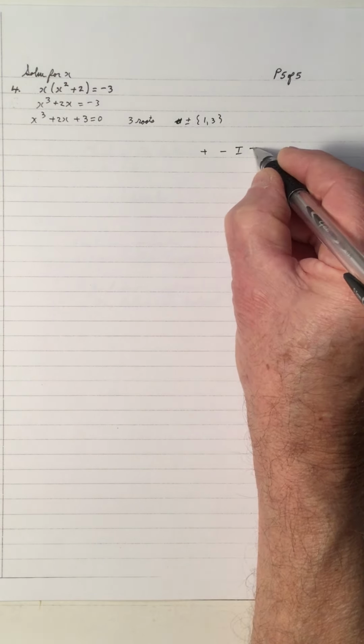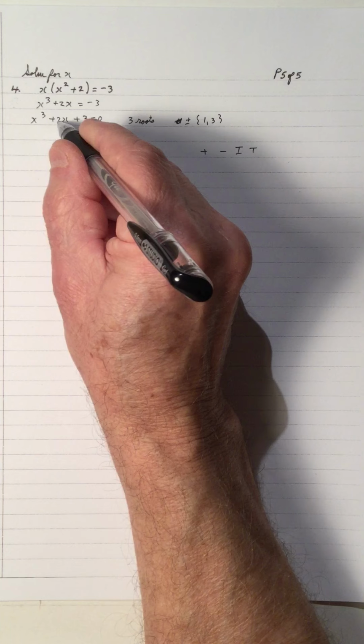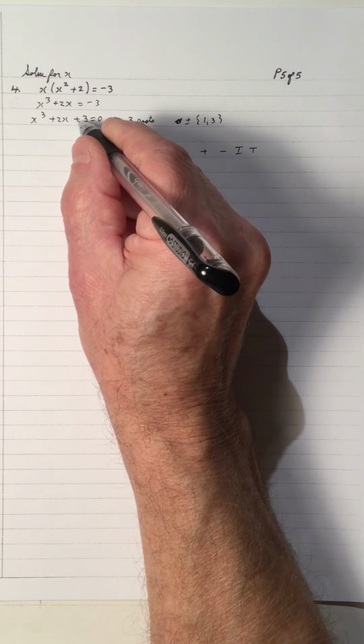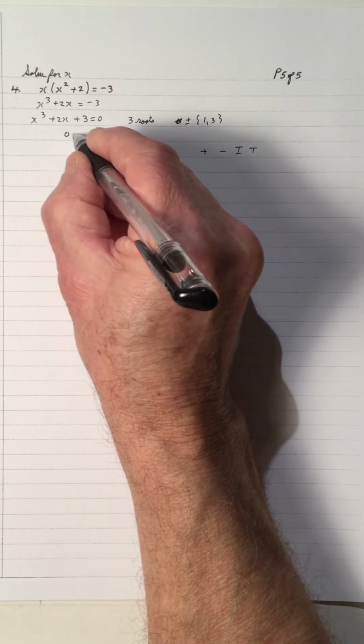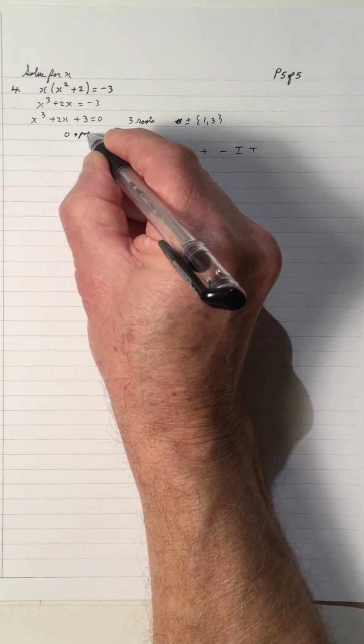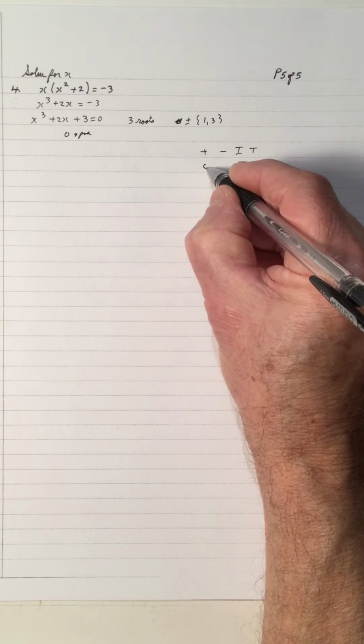Notice that if you're checking, there's no change here. In this equation the x squared is missing, but that won't make any difference. So we have an x, no change, no change. So there are no positive roots in this, no positives.